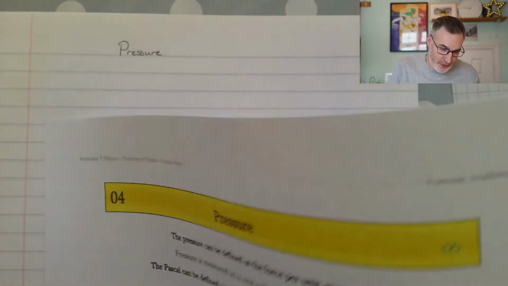Now, if we're talking about the pressure of us standing on something, here is where the shoe comes in. We'll get to that in a little bit.